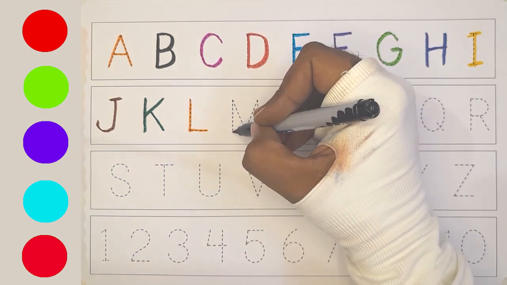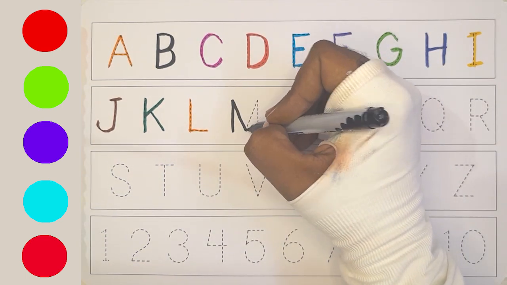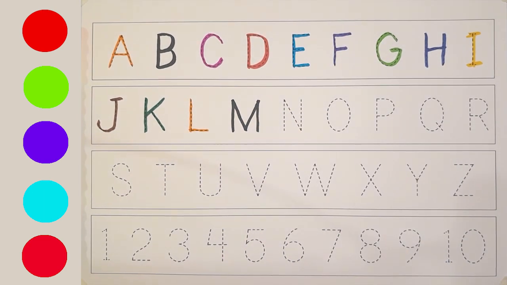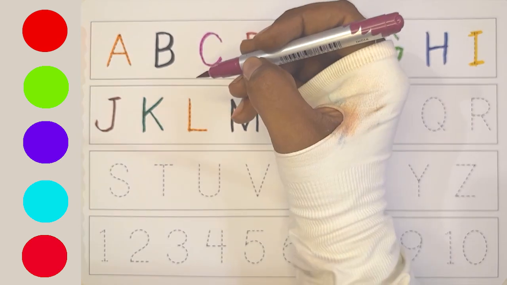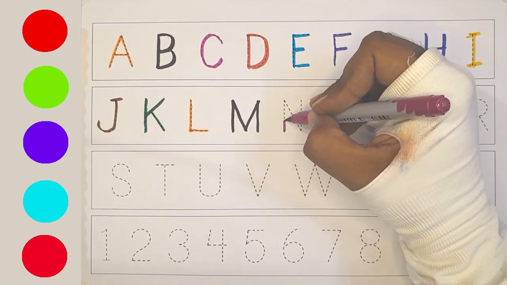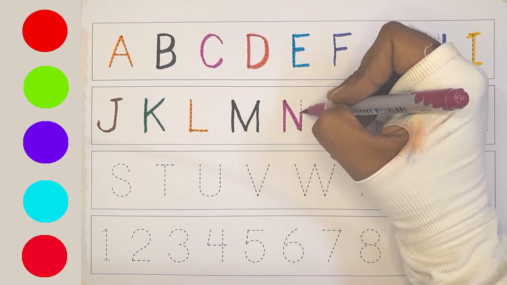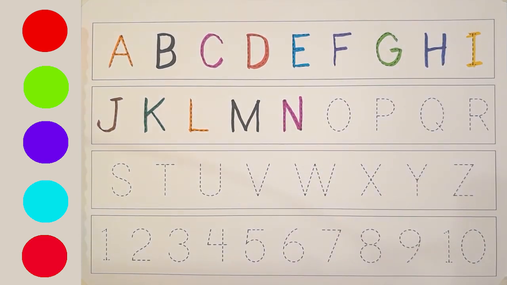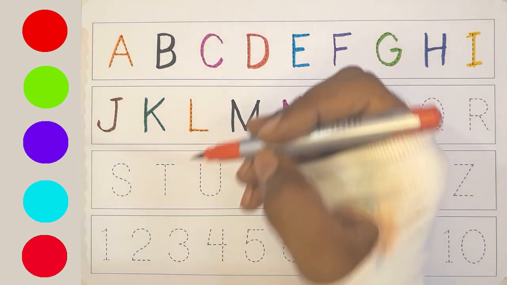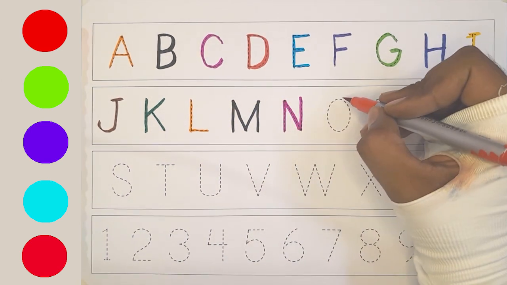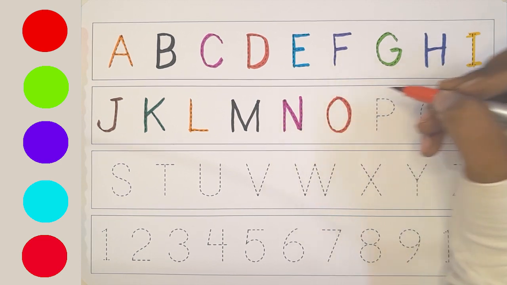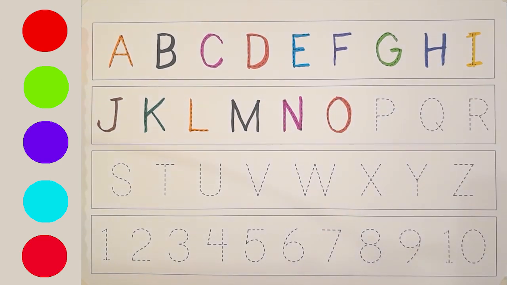Black color. M. M for monkey. Purple color. N. N for nose. Red color. O. O for orange.